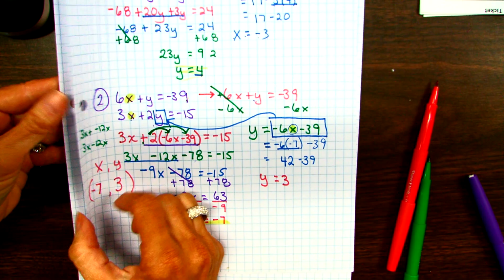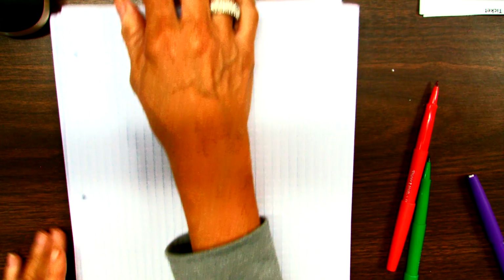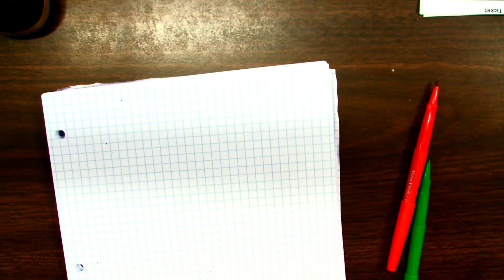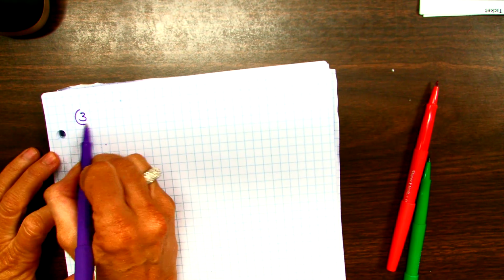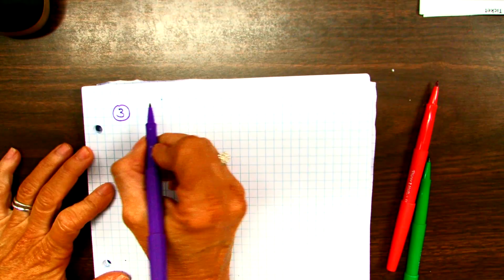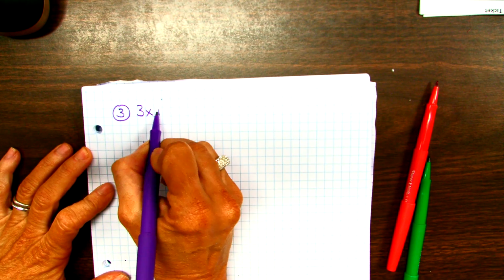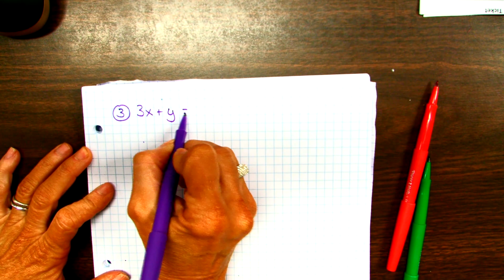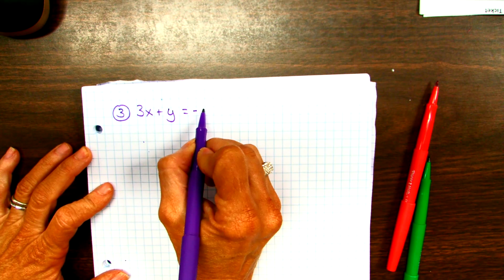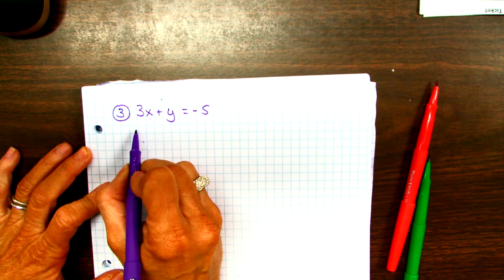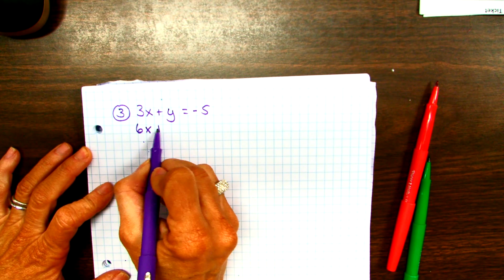All right, last 2 are our special cases where you get no solution or infinitely many solutions, okay? So these are a lot shorter. When we realize that we have one of these, we should get excited because the work is more than 50% less than the other problems. Let me show you.